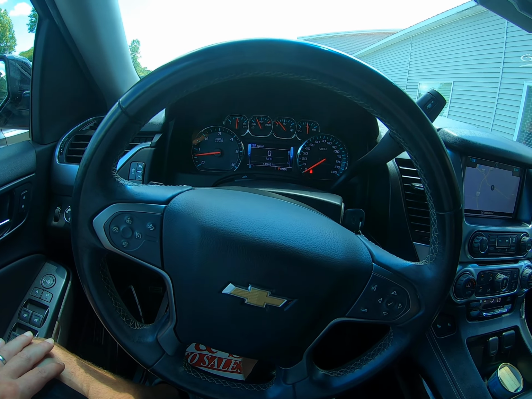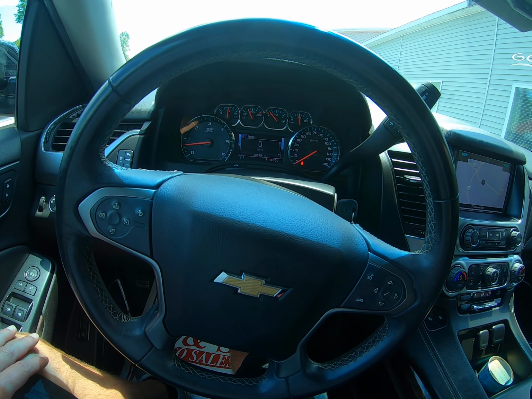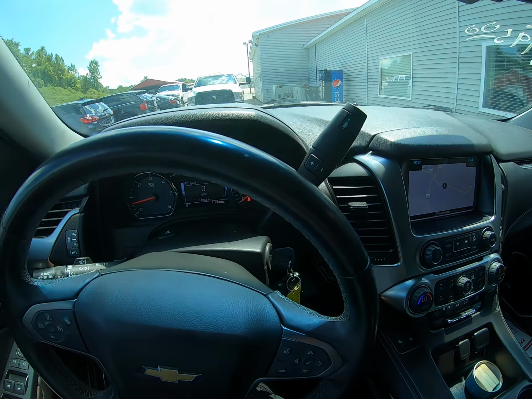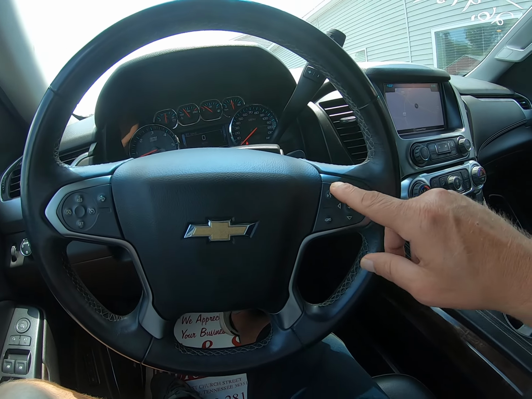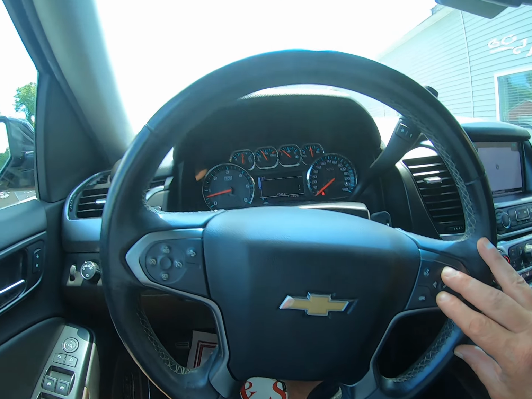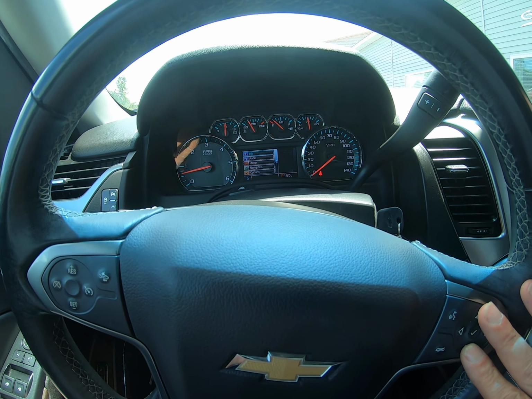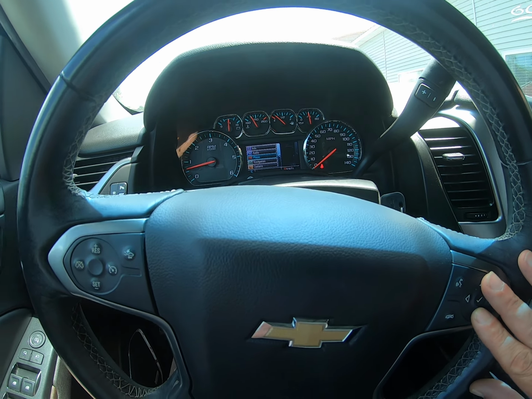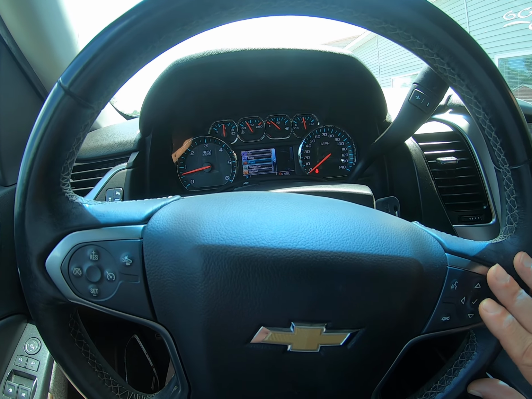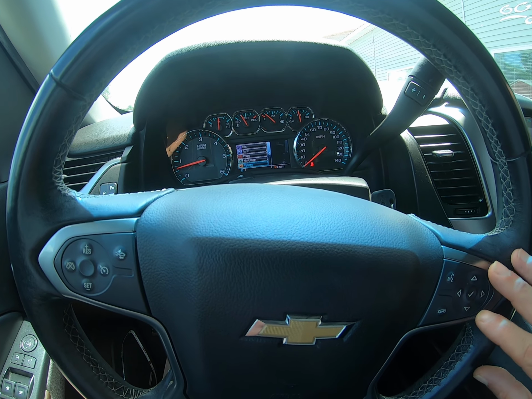We're going to do a quick video going through some of the features on a 2017 Tahoe. Pretty much going through here, this is your voice and phone. This controls your onboard computer up here. You can go into info, audio, phone. Most of that stuff is pretty self-explanatory. It'll walk you through it.